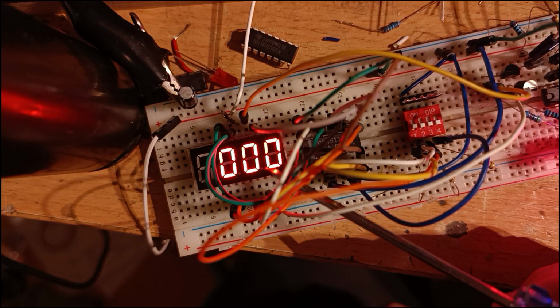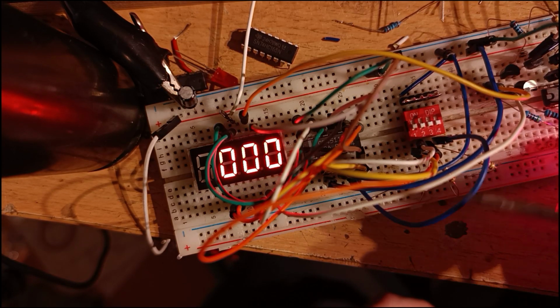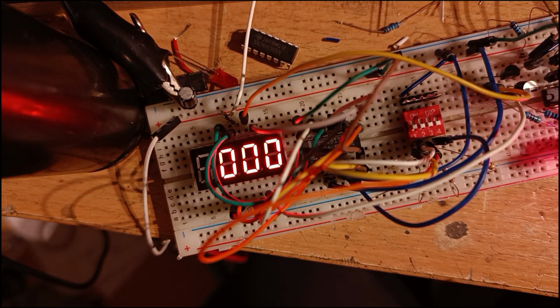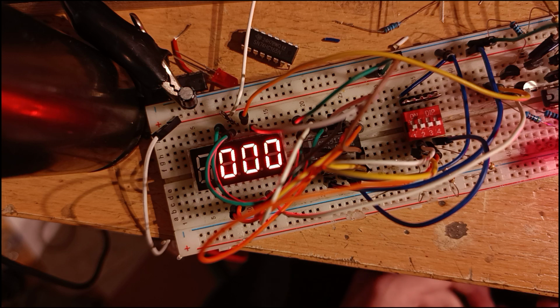Here you can see 4-digit 7-segment display. This display is driven by an IC right here. This IC is CD4511, which is a 7-segment display decoder. Basically it takes 4 bits binary number as an input and decodes it for the 7-segment display.